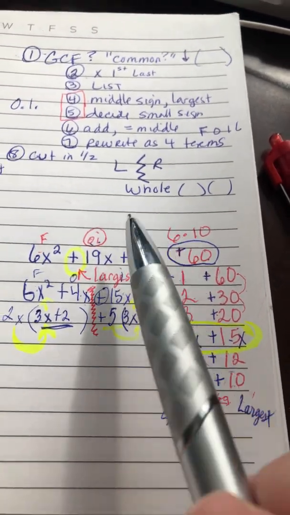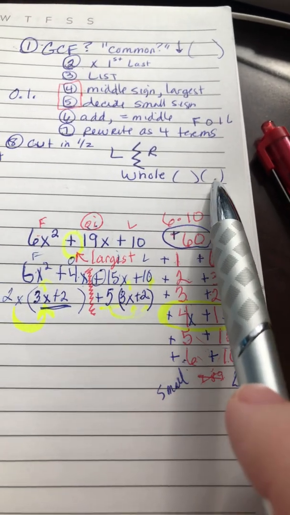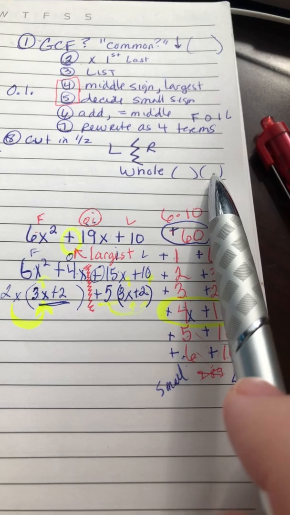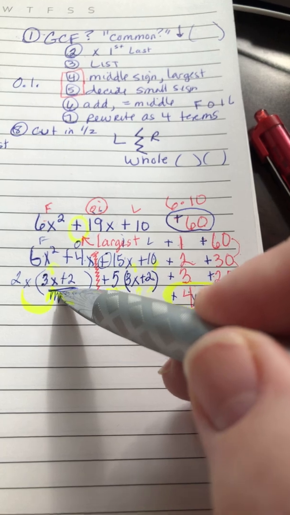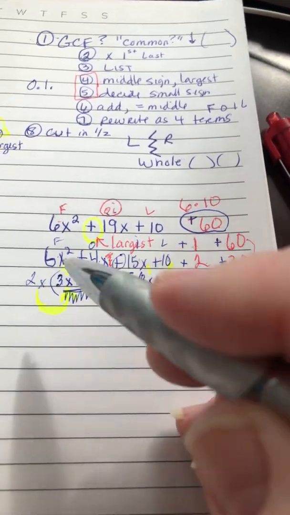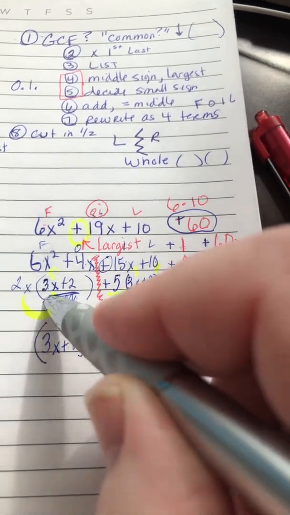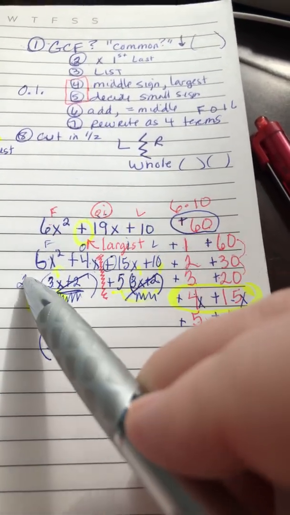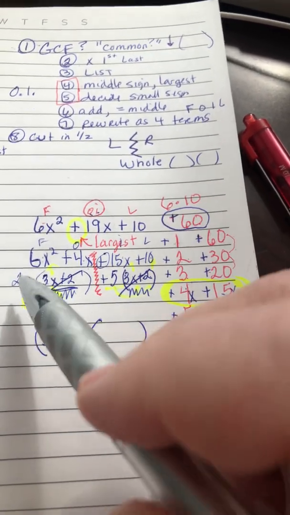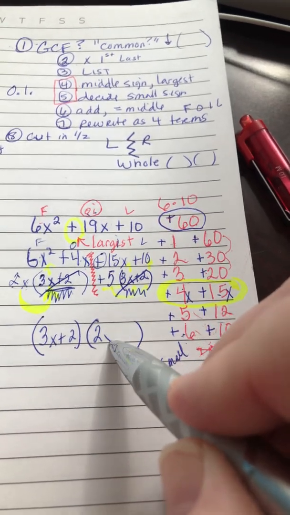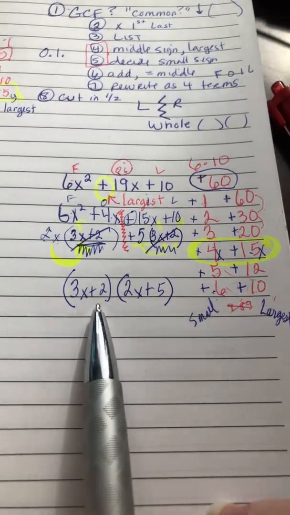So now we look at the whole thing, this whole thing that we have written here. And we find the two sets that were originally the multiplication problem. Well, what they have in common is right here. They both have the set of 3x plus 2. And if you got rid of that part out of there, just like when we got rid of the 2x out of these, you write what was left over. We have a 2x on the left side, and we have a plus 5 on the right side. Now, this is the correct answer.